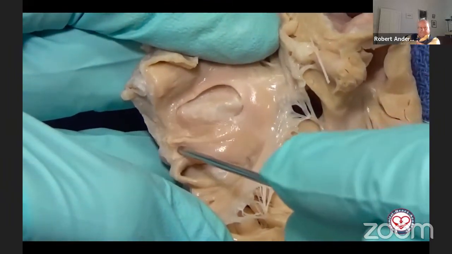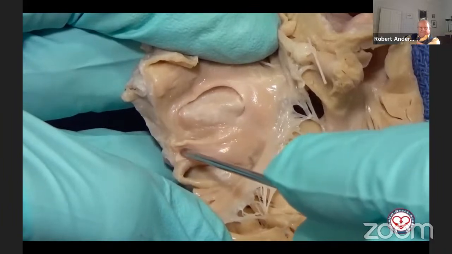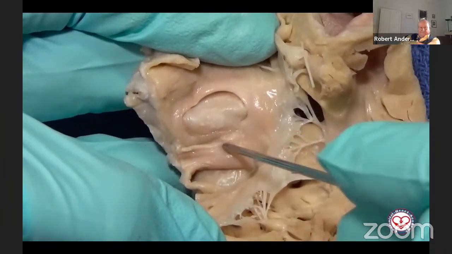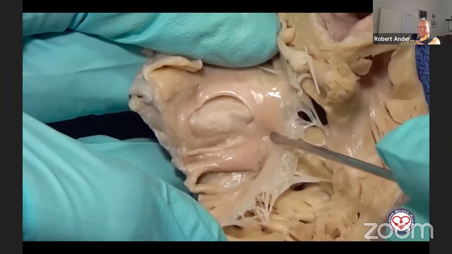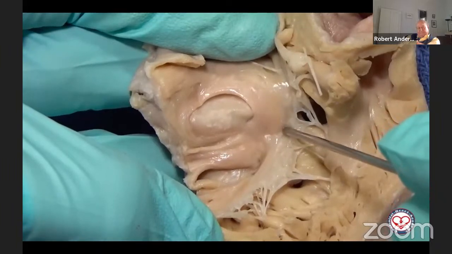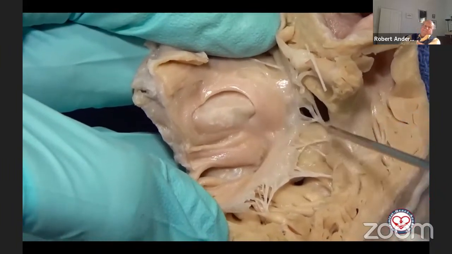The eustachian valve is not particularly prominent in this case, but if I tug on that area, you can see that tendon coming into prominence here and pointing towards the apex of the triangle, which is where our atrioventricular conduction axis is going to be located.